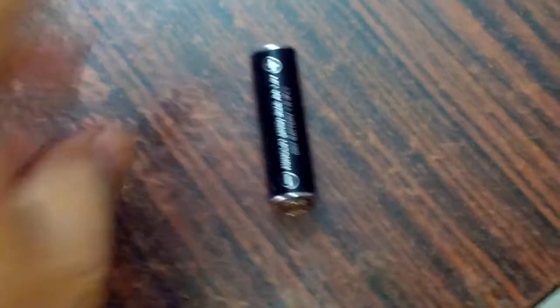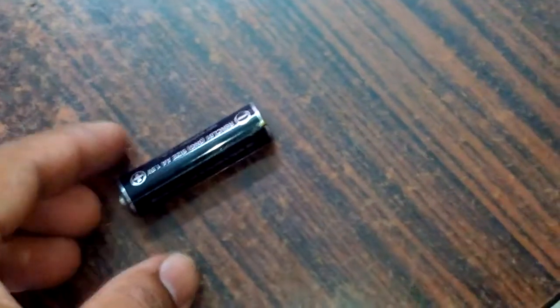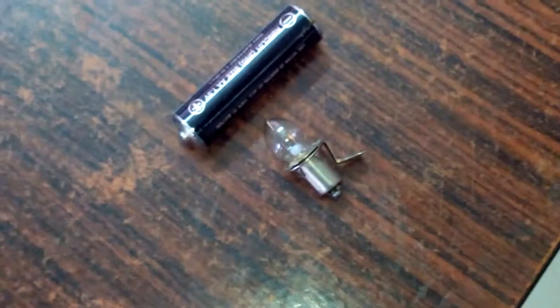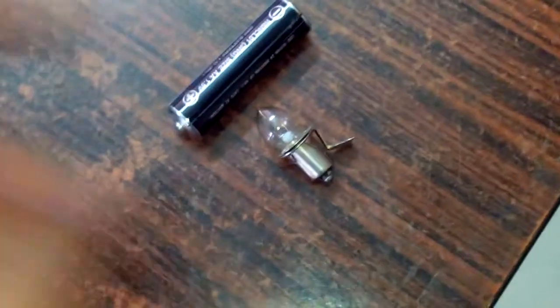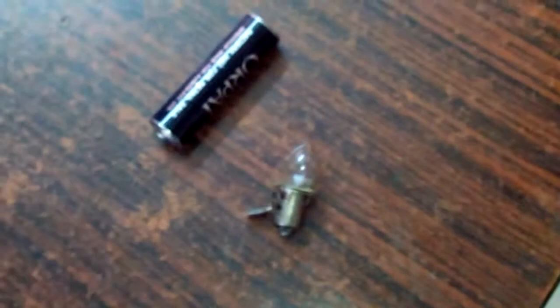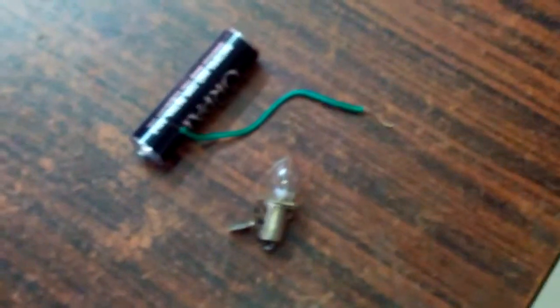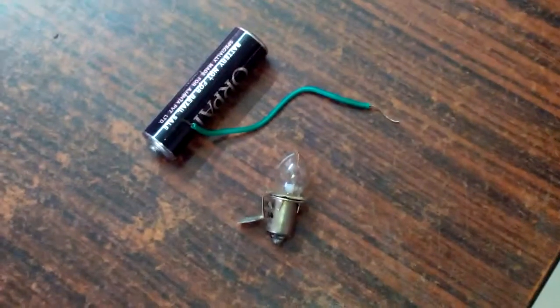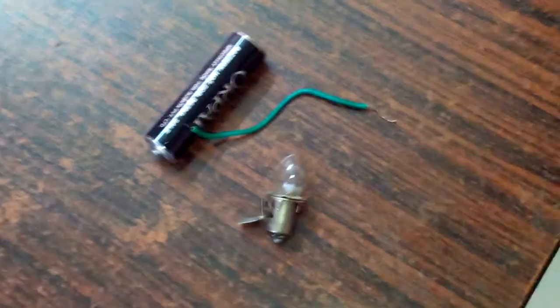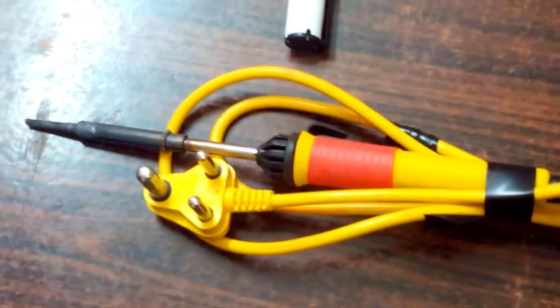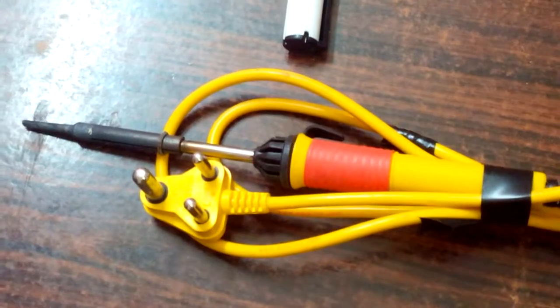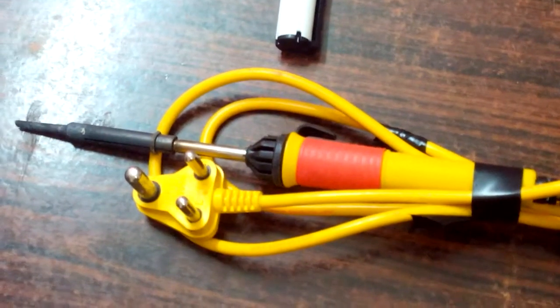Have you ever pulled this battery out of your torch? If yes, then good. What about that? Have you lighted this bulb? This is a tungsten filament bulb. Have you lighted this bulb using this battery and connecting wires? Then you are a good science student. What about soldering? Have you practiced soldering in your childhood? Don't worry, you can do it now.